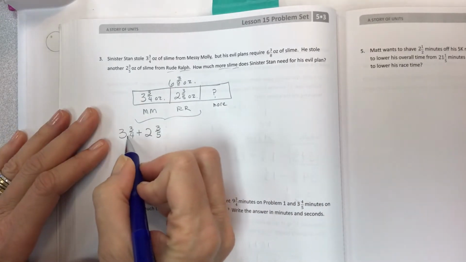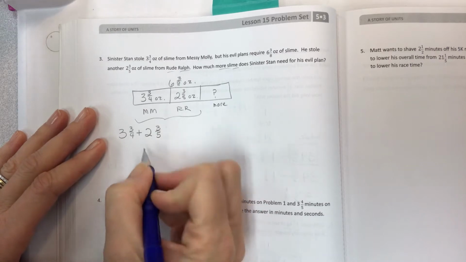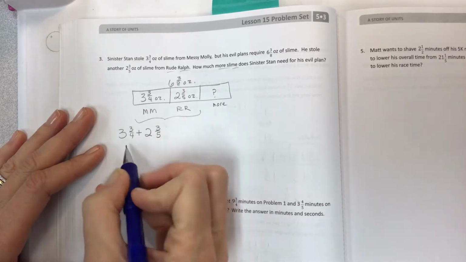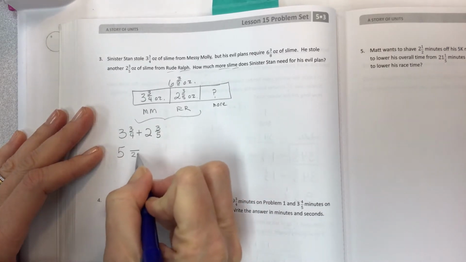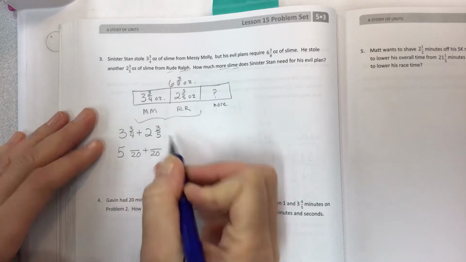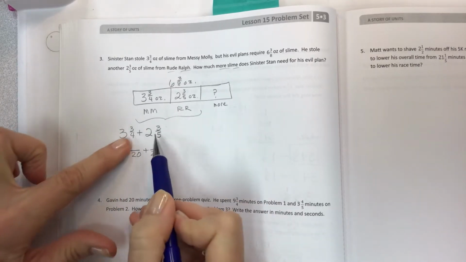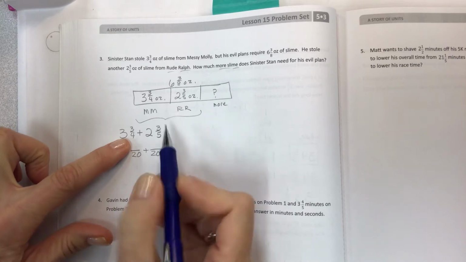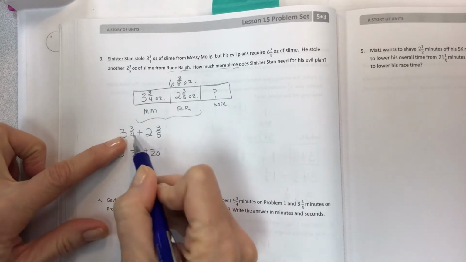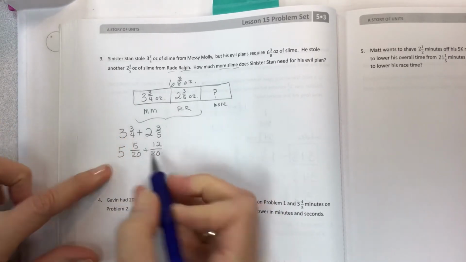I'm going to take my 3 3/4 and 2 3/5 and get common denominators. You can also just add those whole numbers right away and then only work on those fractions. The opposite denominator is my scale factor, so I can multiply here and get 15 and multiply here and get 12.